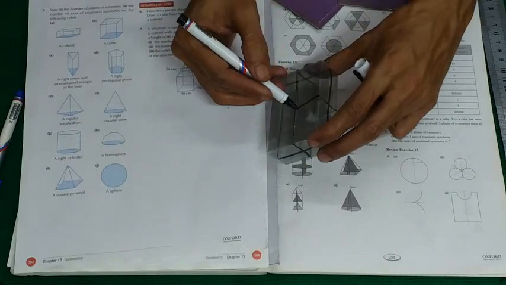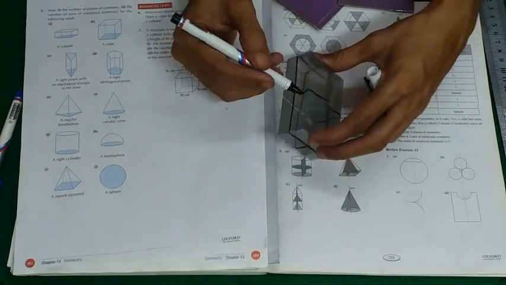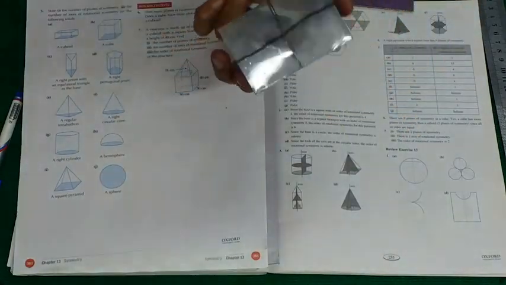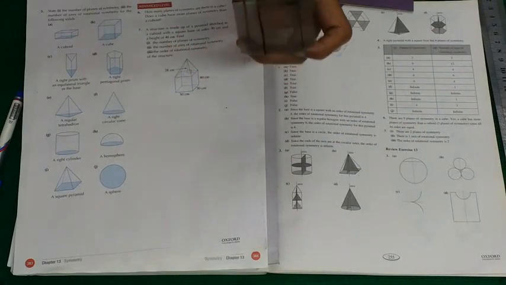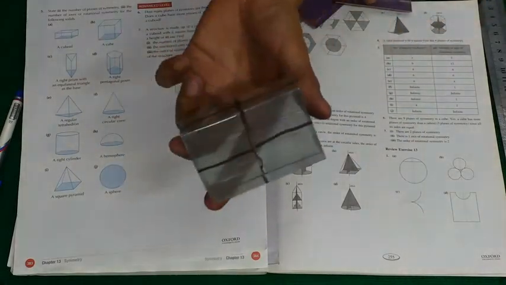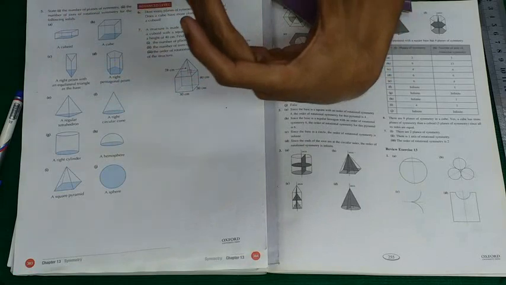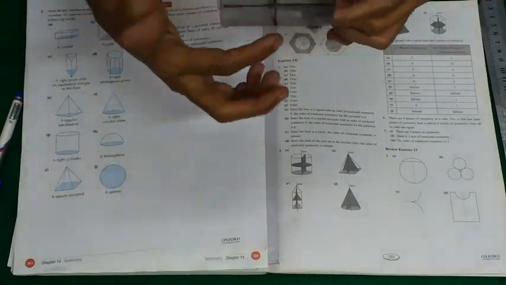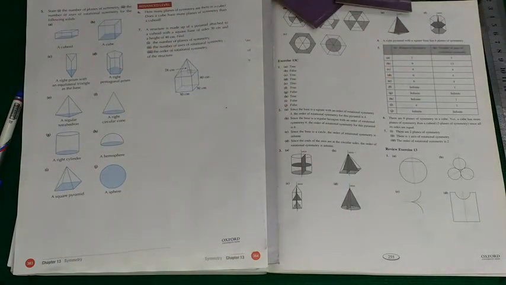I obviously cannot insert all of them at the same time; I only have cuts one at a time. So this is the first plane of symmetry, this is the second, and this is the third plane of symmetry in the case of a cuboid.